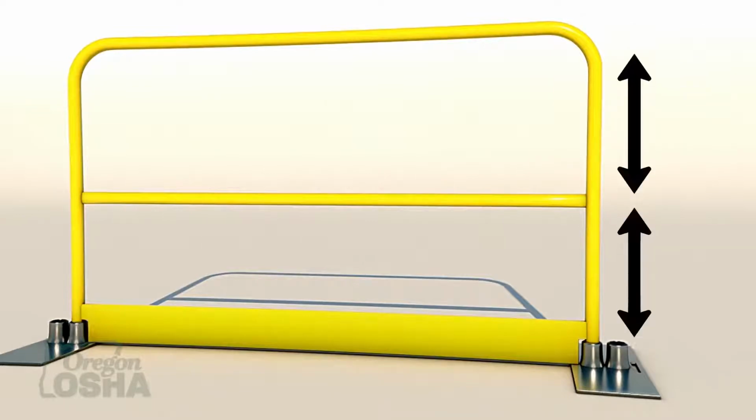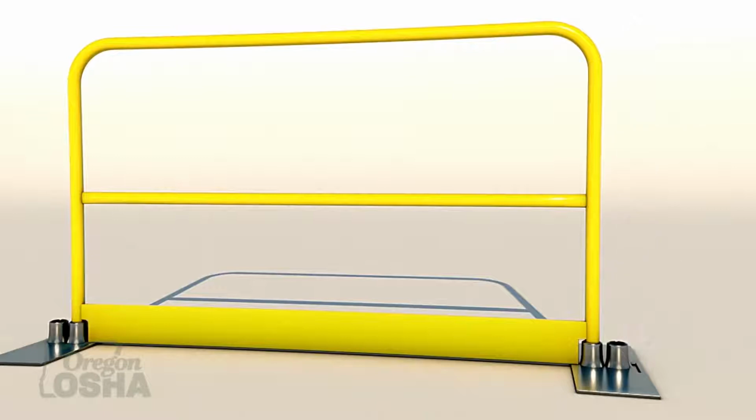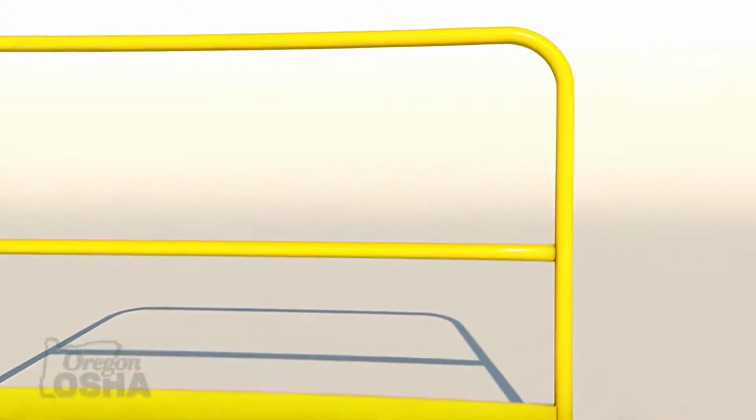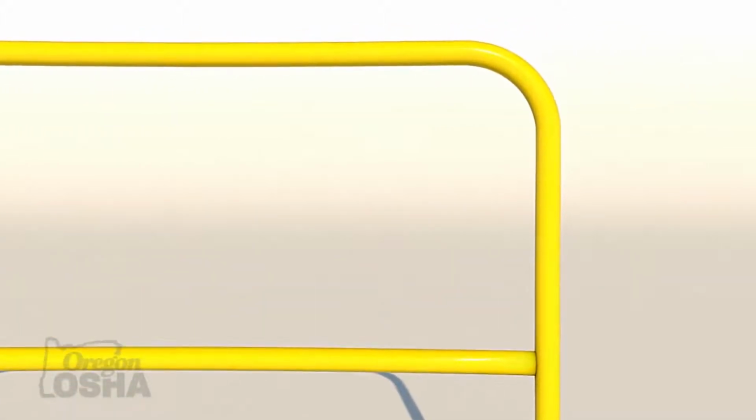Your mid-rail should be installed midway between the top rail and walking working surface. It must be designed to withstand 150 pounds of force in a downward or outward direction. Both the top rail and mid-rail need to be at least 1/4 of an inch in thickness.